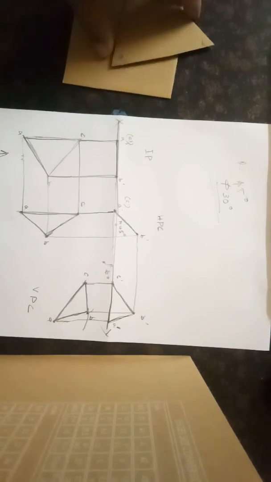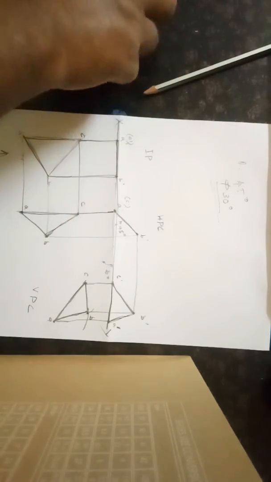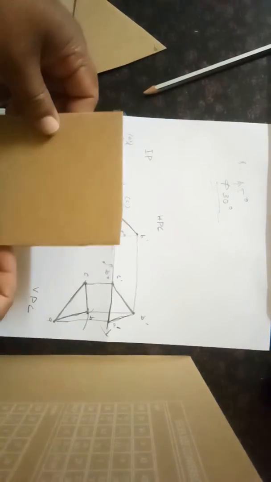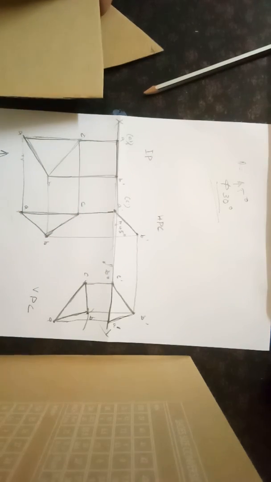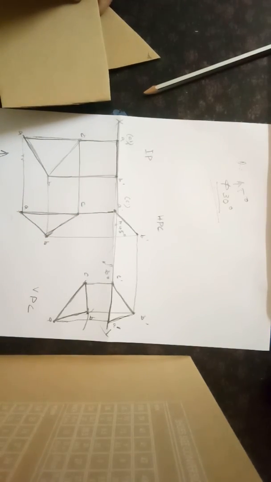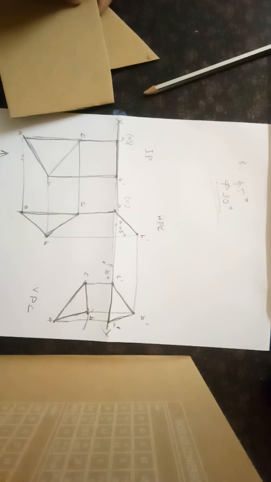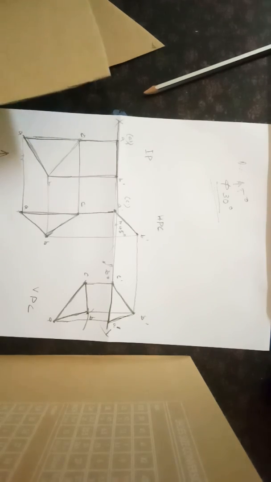The same type of problems I have given for square lamina in my notes. You can see the notes from problem 1, 2, 3, 4, 5, 6 and 8. I have missed out one number there, 7. It is a printing mistake, so in the notes which I have sent you, it is problem number 8.